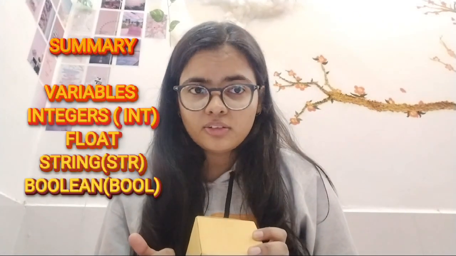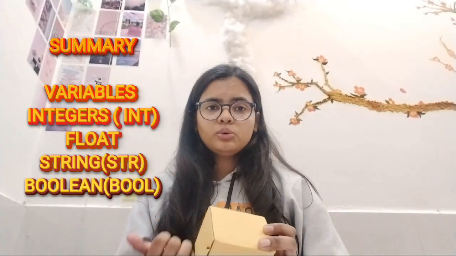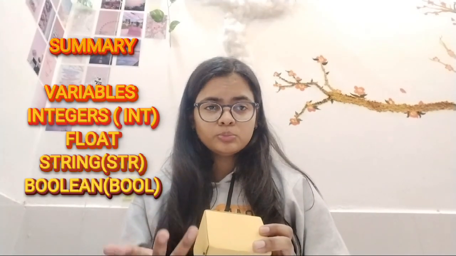Let's summarize whatever we have studied so far. So now we know what variables are, and we know what data types are. We have integer, we have float, we have string, we have boolean, that is also known as bool. But there is one bonus point here. We have this type function, and using this function we can find out what type of data is inside a variable.